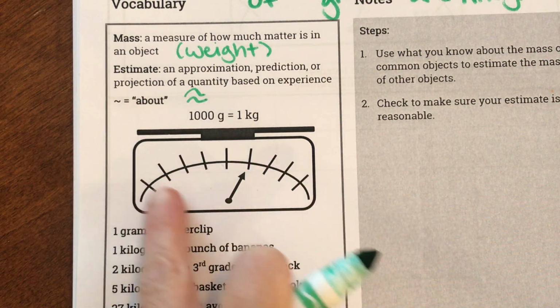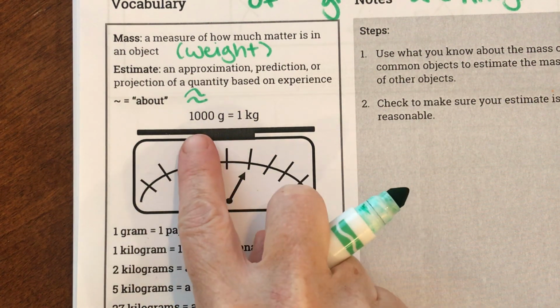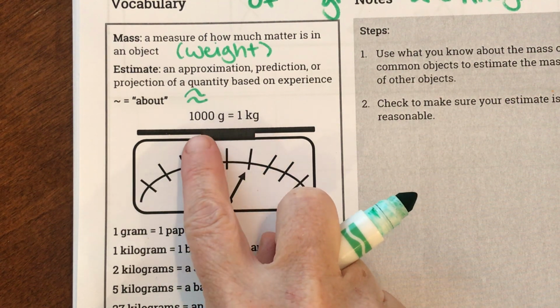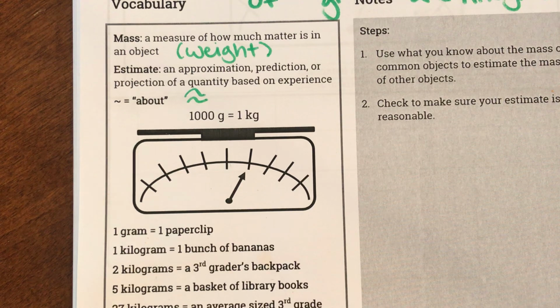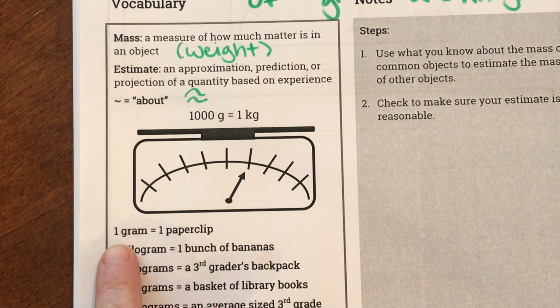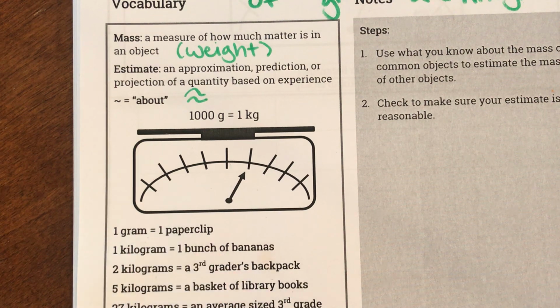Then they give us a picture of a scale, and they tell us 1,000 grams equals 1 kilogram. A gram is a very tiny measurement. If you look down here, it tells us what a gram equals. A gram equals 1 paper clip. Imagine how little a paper clip weighs. Hardly anything. Even when you get a box of paper clips, it hardly weighs anything. But a gram is how much 1 paper clip weighs.